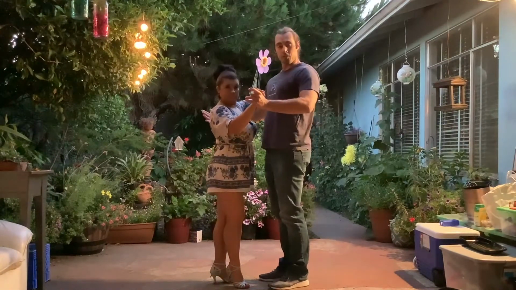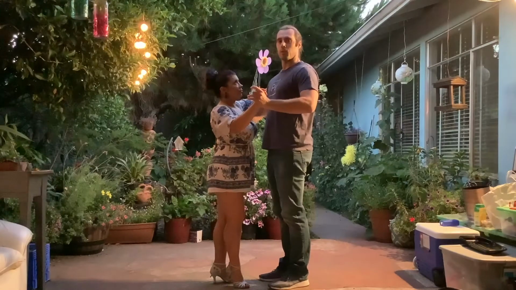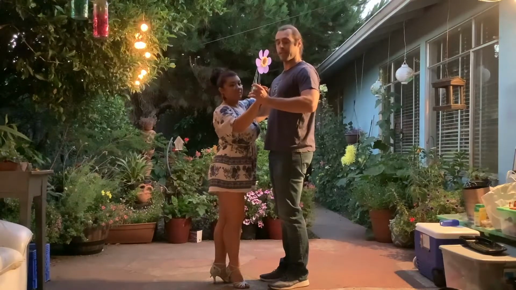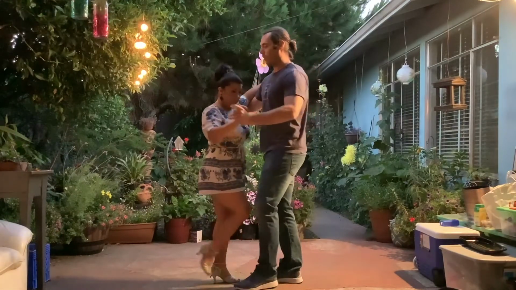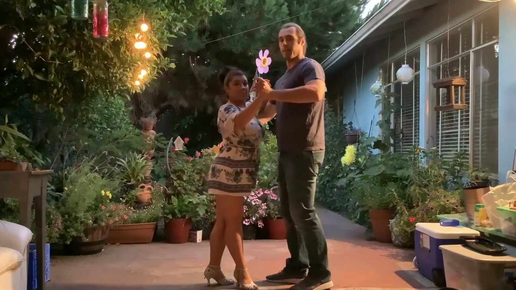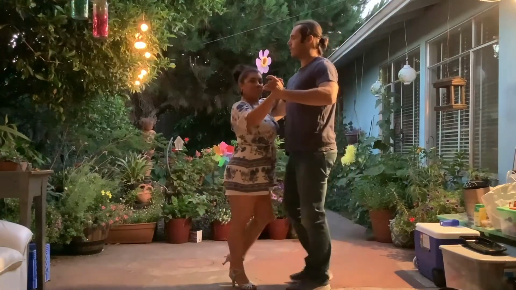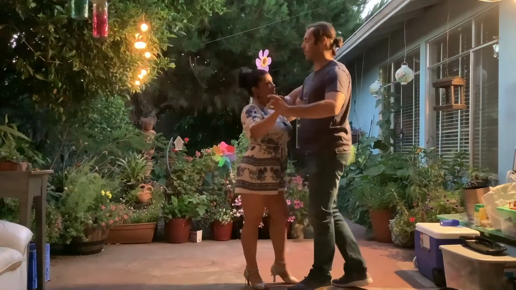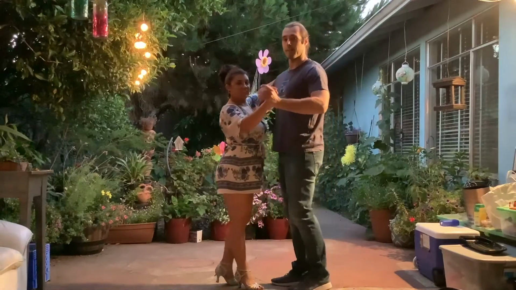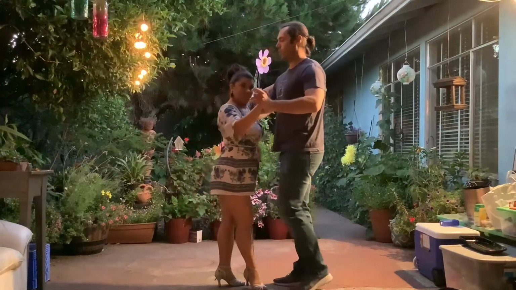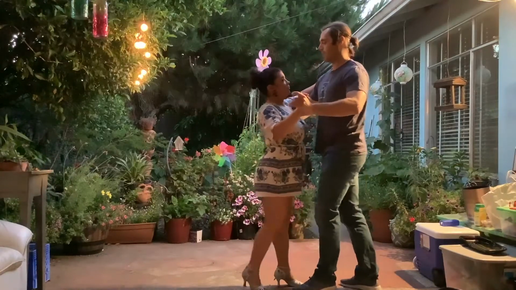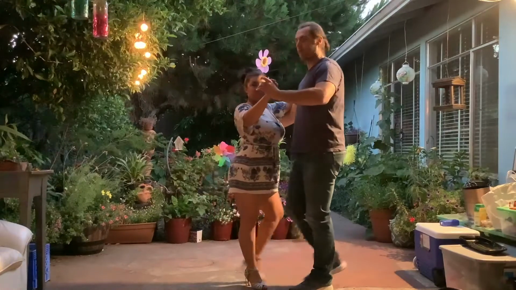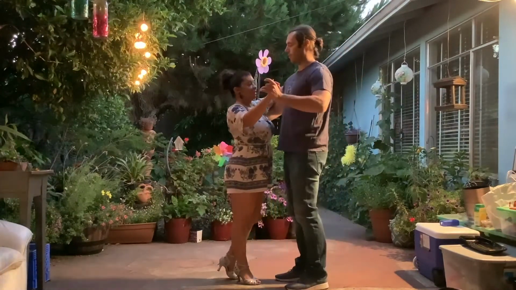So now we're going to do our salsa basic, just like we were practicing before. We're going to do it with counts together, and we'll demonstrate here. 5, 6, 7, 8. 1, 2, 3, pause 4, 5, 6, 7, pause 8, 1, 2, 3, pause 4, 5, 6, 7, pause 8, last time, 1, 2, 3, 4, 5, 6, 7, nice.